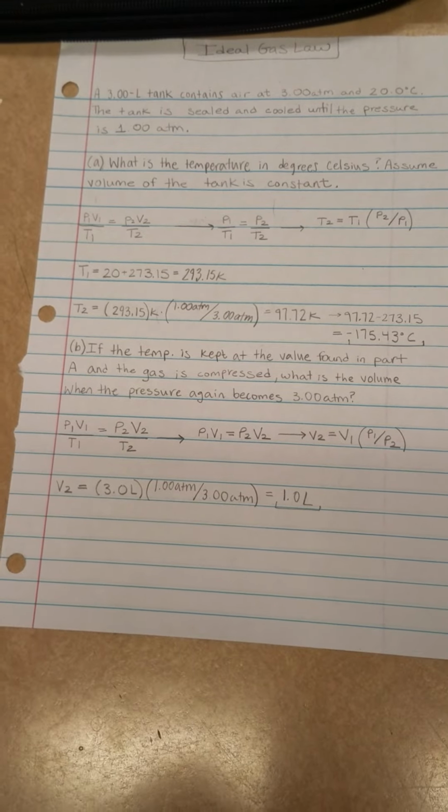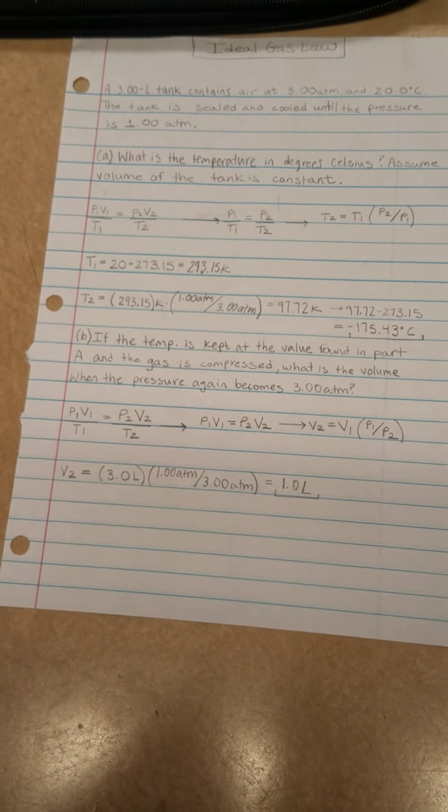Next, we plug in our values, which were given in the question, and our answer becomes 1 liter.